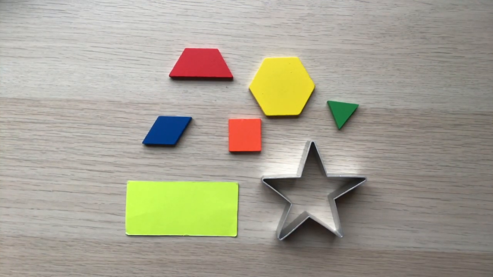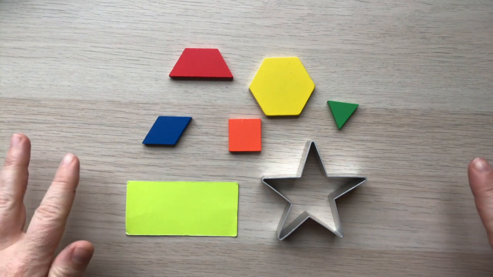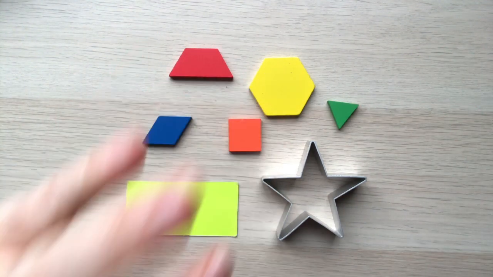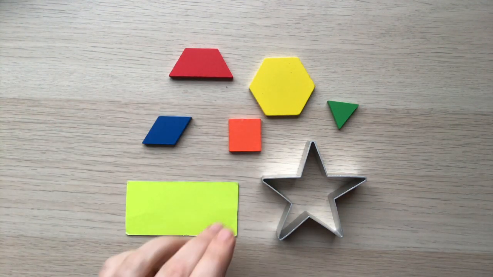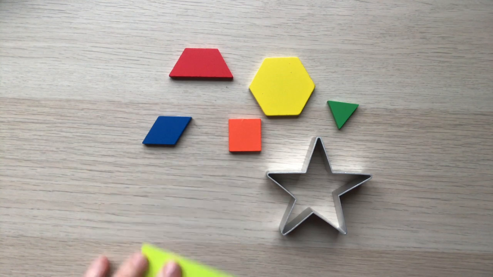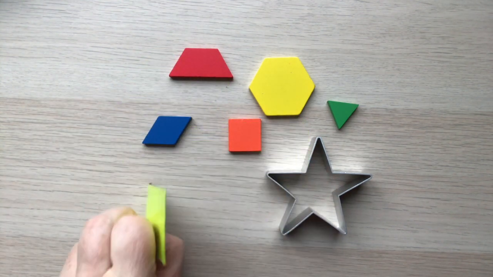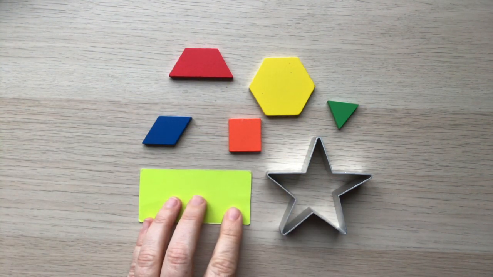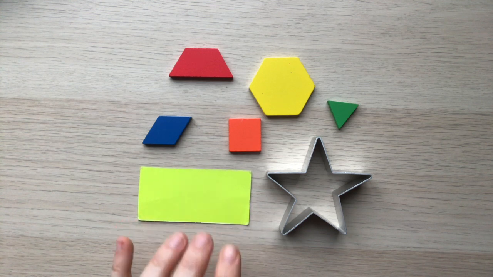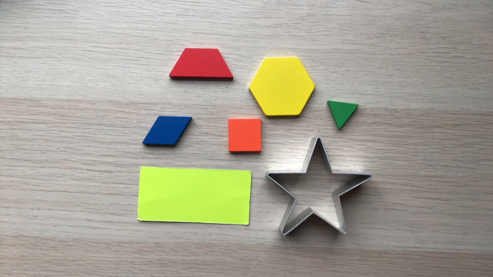I've collected some things around my house that we can use as examples in order to classify if something is a regular polygon or an irregular polygon. So we're going to take a look at some of the shapes. These are Tilly's shape blocks that we have here. A cookie cutter star here, and look, a Guardian gold ticket that we're going to be looking at as well to see whether we can classify these as regular polygons or irregular polygons.